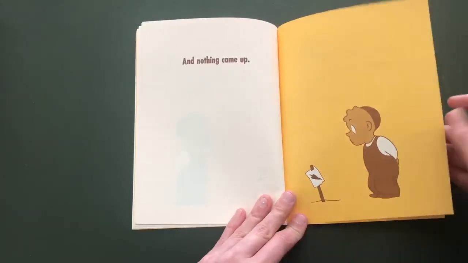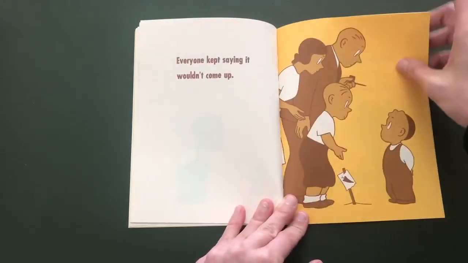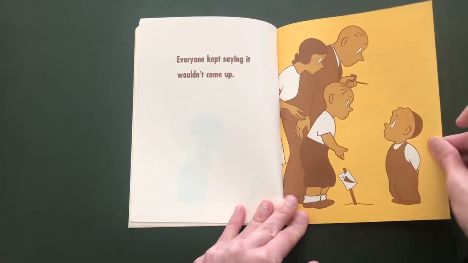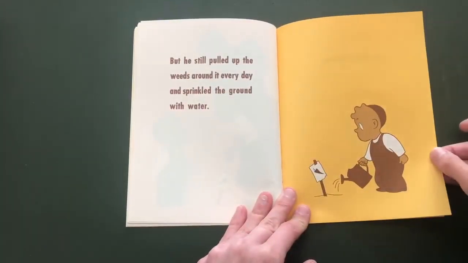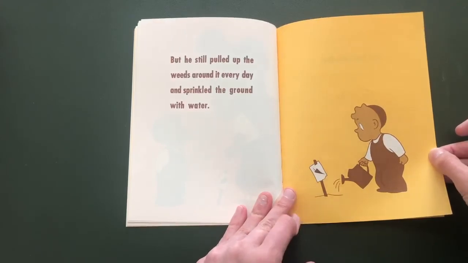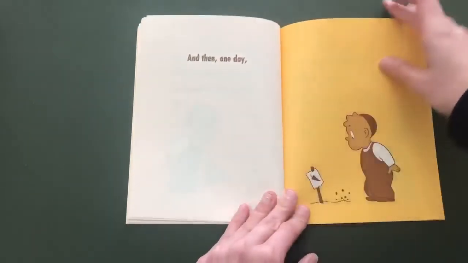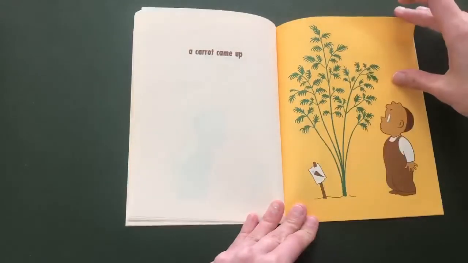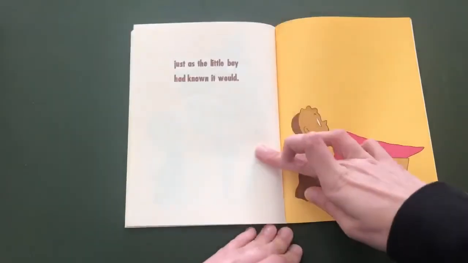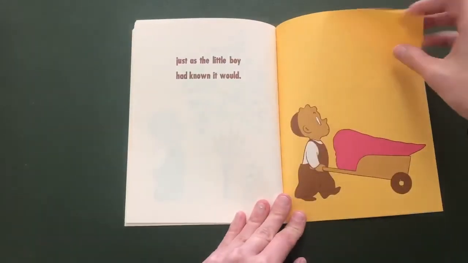Everyone kept saying it wouldn't come up. But he still pulled up the weeds around it every day and sprinkled the ground with water. And then, one day, a carrot came up, just as the little boy had known it would.